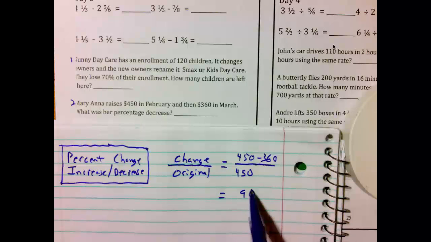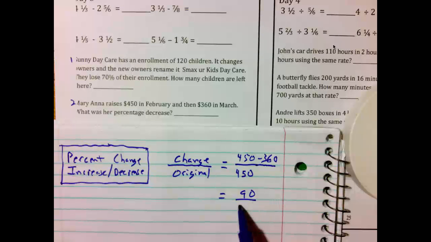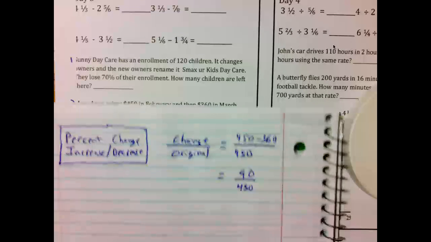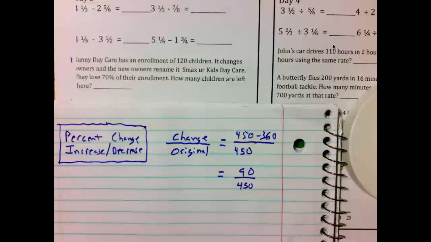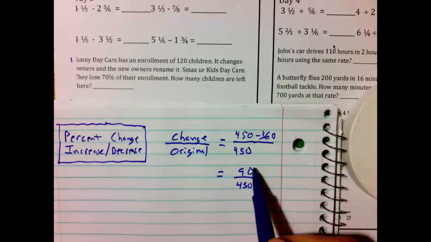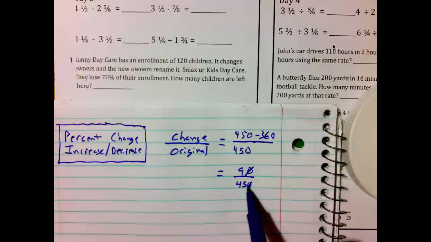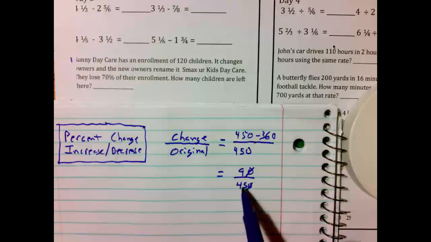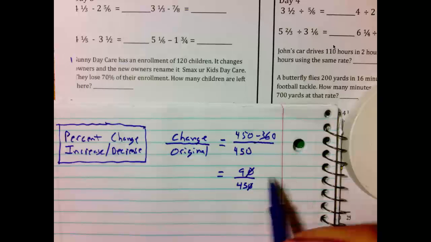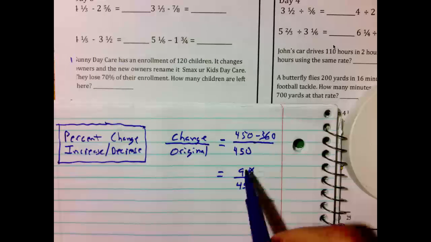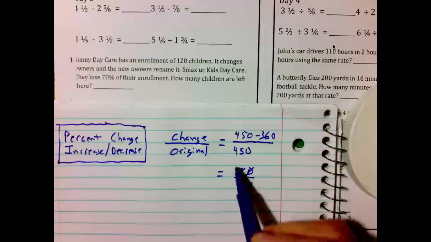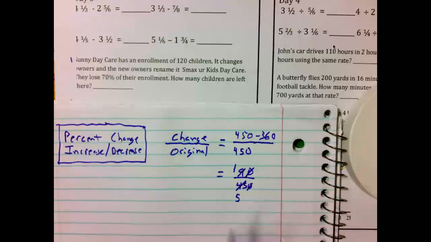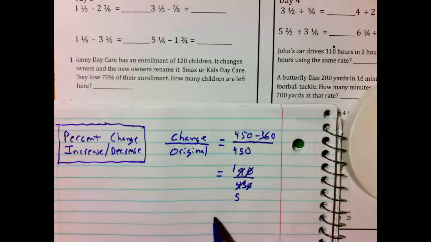90 is our numerator. 450 our denominator. Alright. Well, we can do some reducing here. First, casting out these zeros. What we've done is divided by 10 on both the numerator and the denominator. So we now have 9 over 45. Well, 9 over 45 will reduce rather nicely. 9 goes into 9 one time. 9 into 45 5 times. So we have 1 over 5. All right. 1/5.